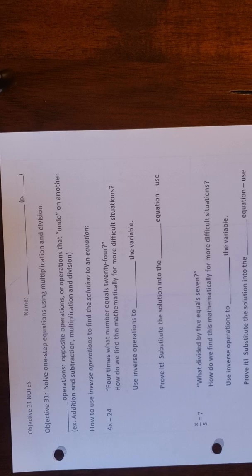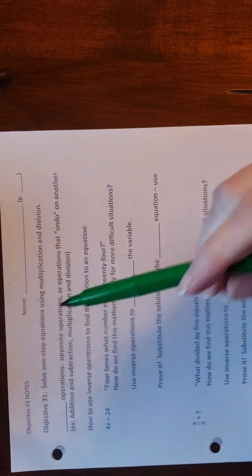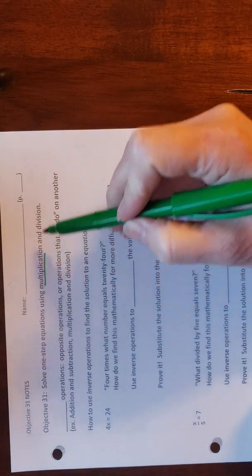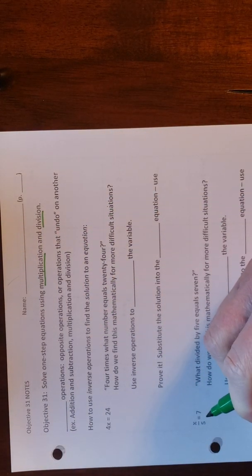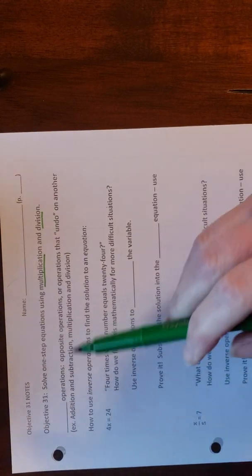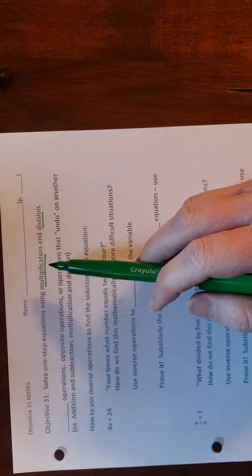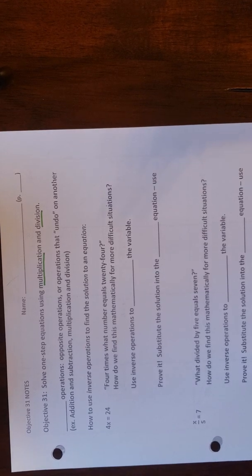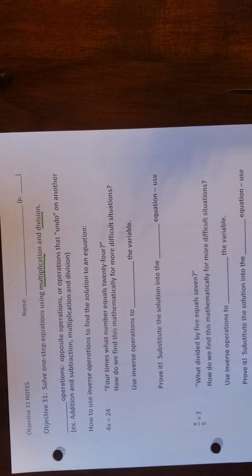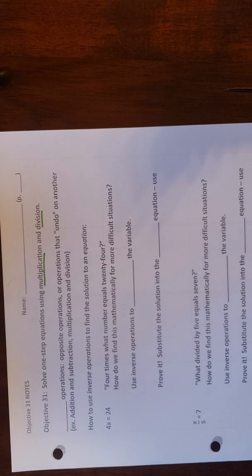We are going to continue solving one-step equations, only this time we are going to use multiplication and division. When you look at your notes, you'll notice that it looks very similar to Objective 30 notes, which was solving one-step equations using addition and subtraction. The reason why it looks so similar is because the process is very similar. It's basically doing the same thing we've done before by isolating the variable using inverse operations, only with different operations, but they still undo each other.